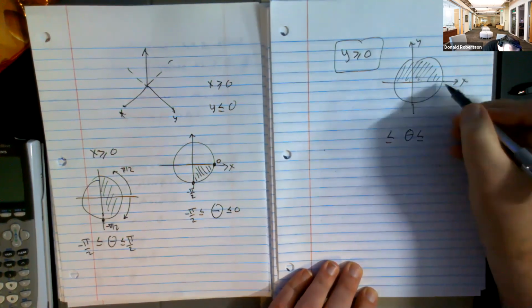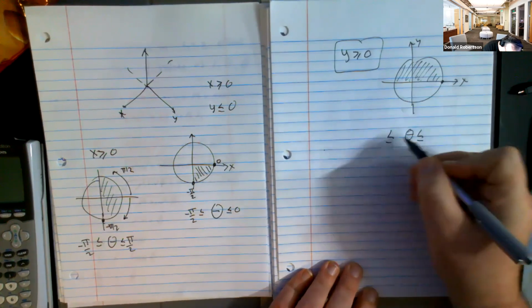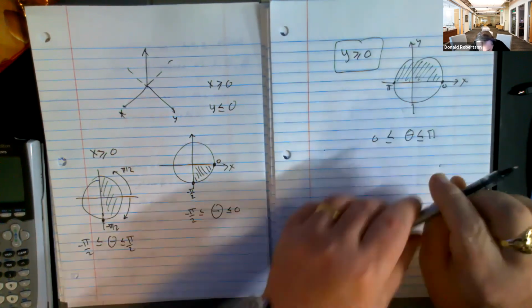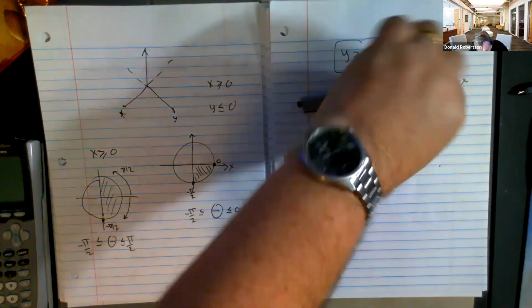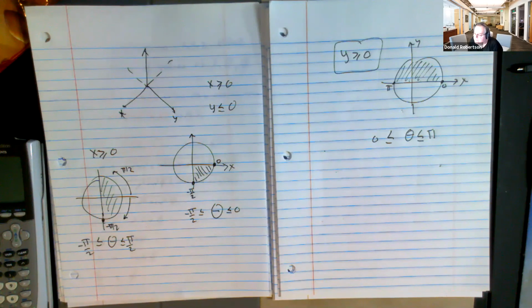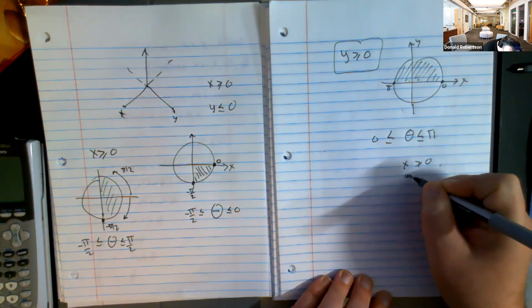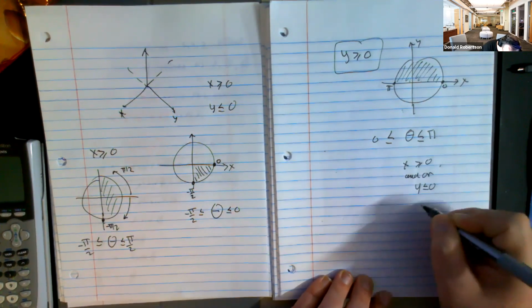In this case, you could start at 0 and finish at pi. Theta is 0, theta is pi as you curve round. But in all the combinations, if it's only x's and or y's, theta is affected.